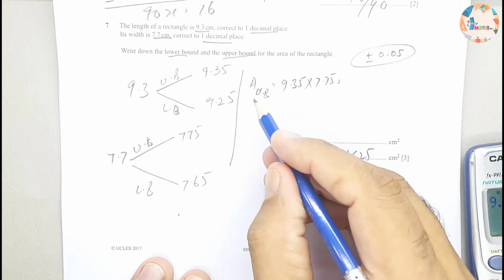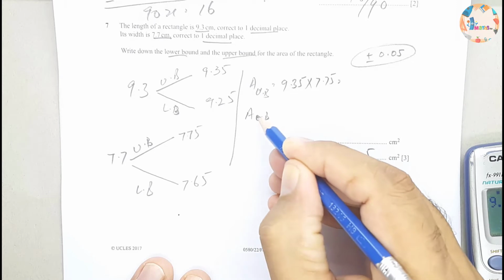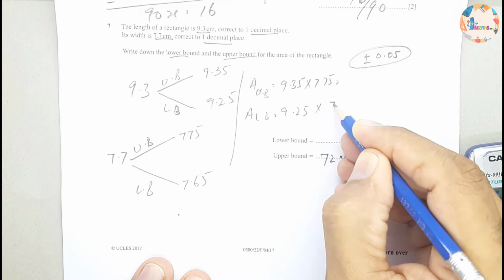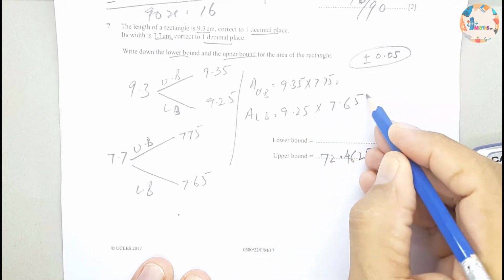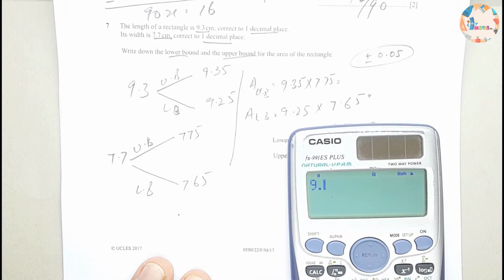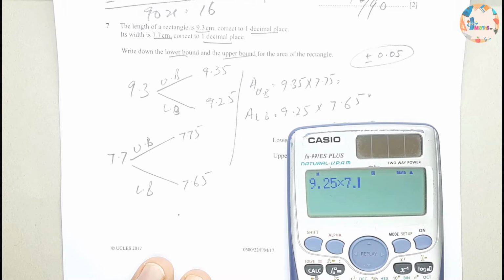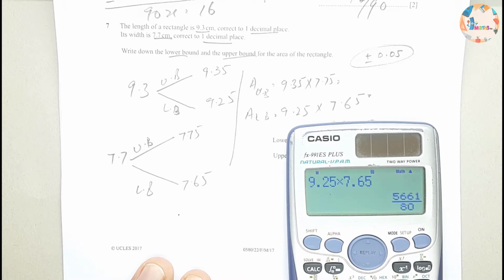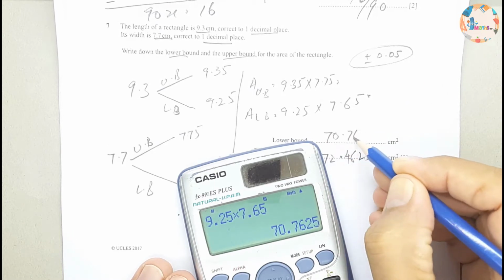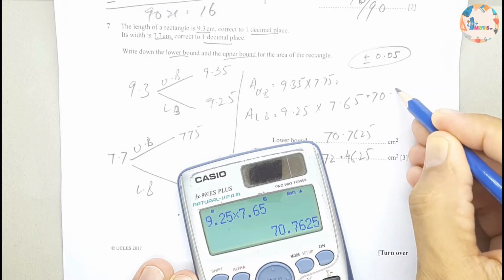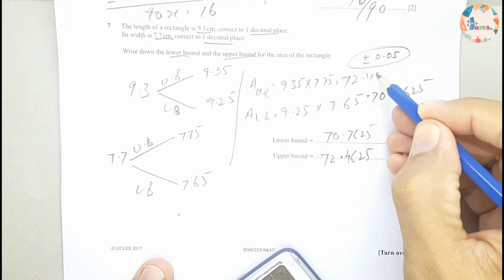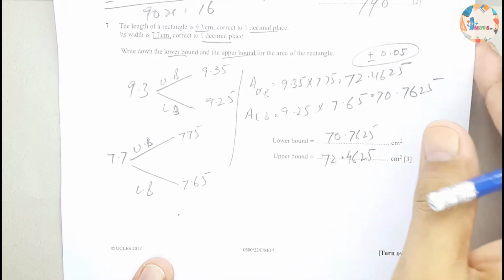Similarly, for the lower bound, the area lower bound will be equal to the lower bound multiplied by the lower bound, 9.25 multiplied by 7.65, and this will be equal to 70.7625. So the lower bound is 70.7625, and we can mention the upper bound over here as well. So this is our answer.